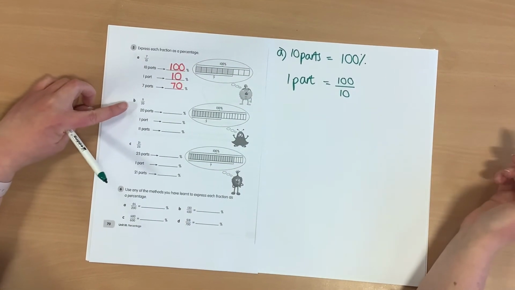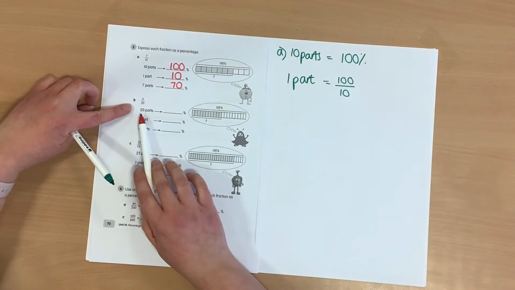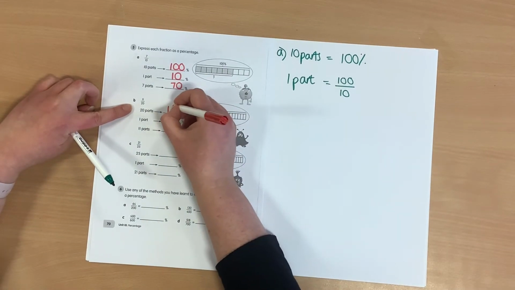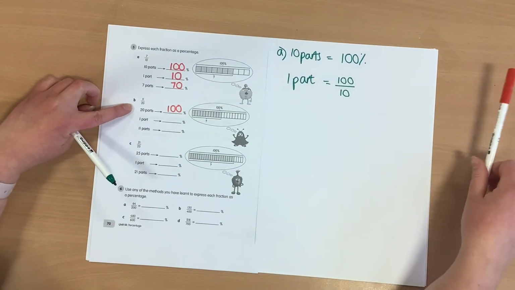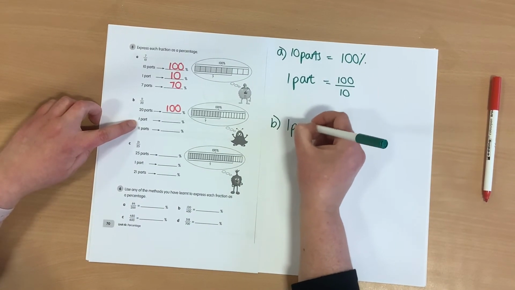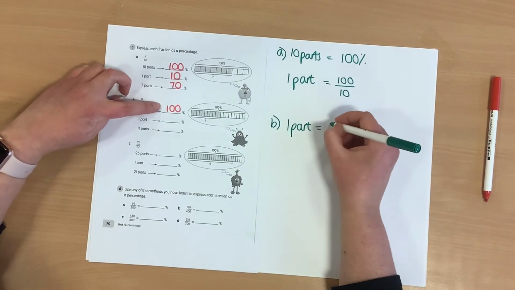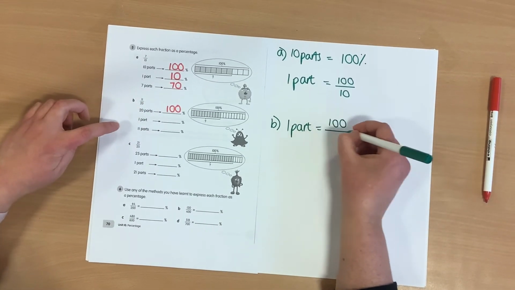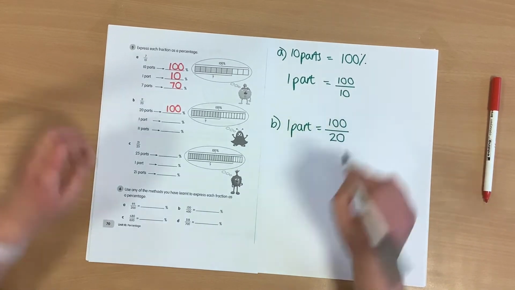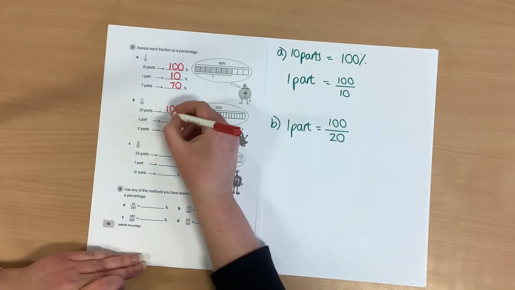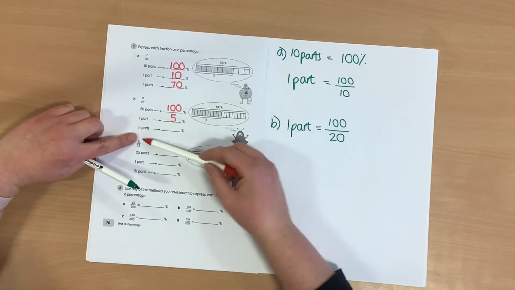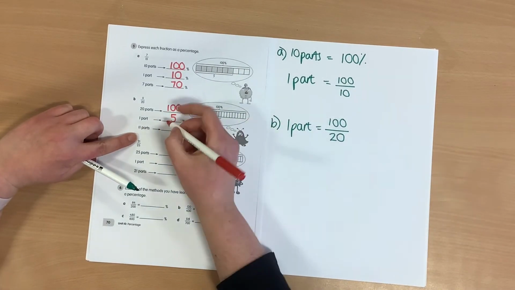B, 11/20. 20 parts, so my whole is equivalent to 100%. To work out my 1 part for B, 1 part is my whole, so my 100 divided by the amount of parts, which is 20. So I need to do 100 divided by 20, which is 5. And then my 11 parts, my 1 part times my 11, so 5 times 11 is 55.